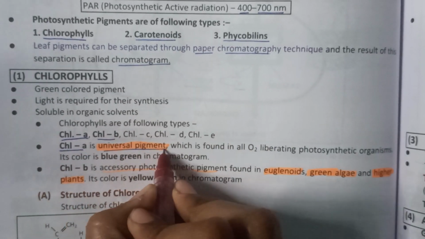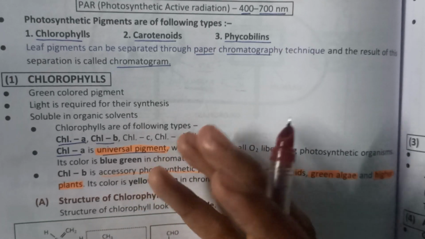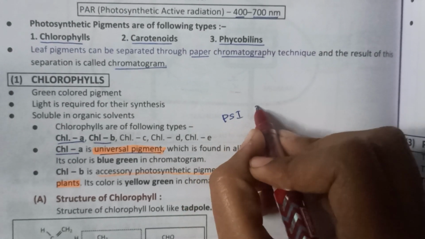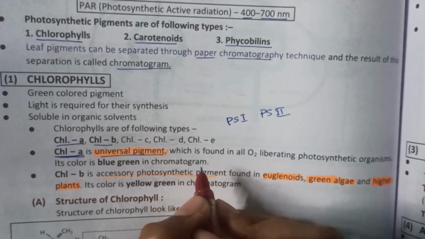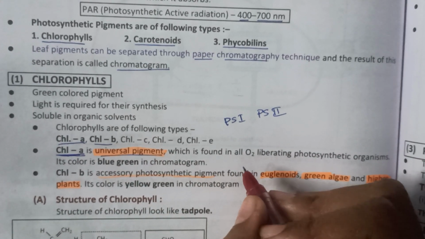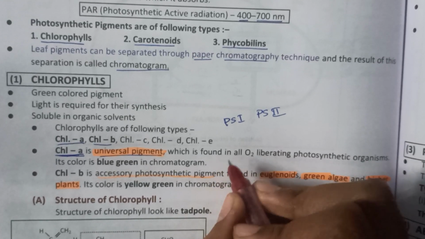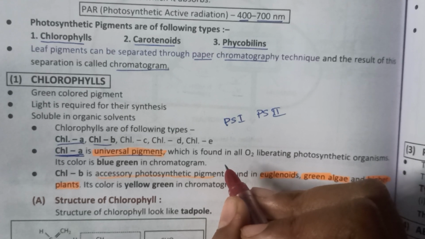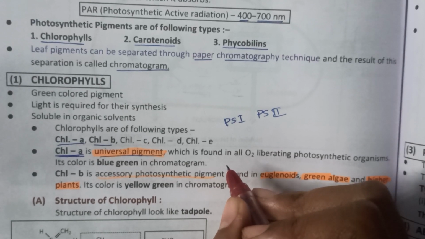Chlorophyll A is the universal pigment, that is the central part of the photosystem. You know, there are photosystems present, photosystem 1 and photosystem 2. So chlorophyll A is a single molecule present at the center of the photosystem, from which electrons will be excited. The remaining chlorophyll B, xanthophyll, carotenoids, they all gather the light energy and transfer this energy to chlorophyll A, and from chlorophyll A the electrons are excited.